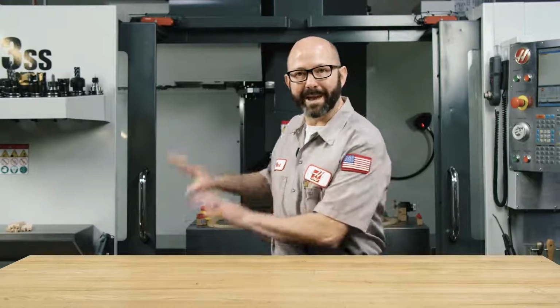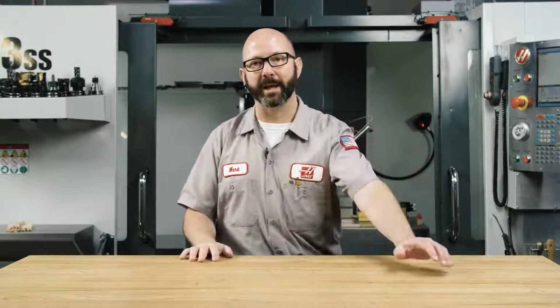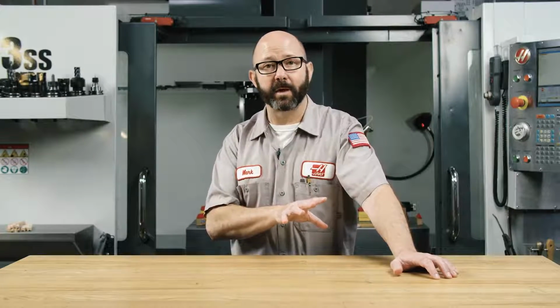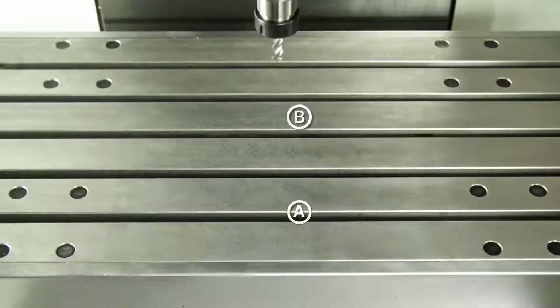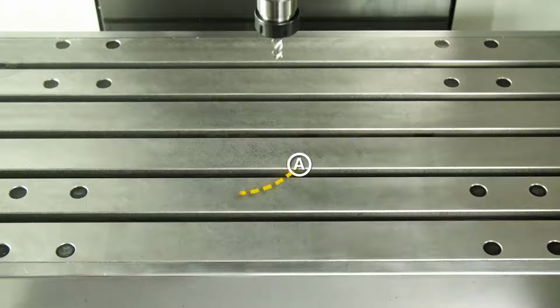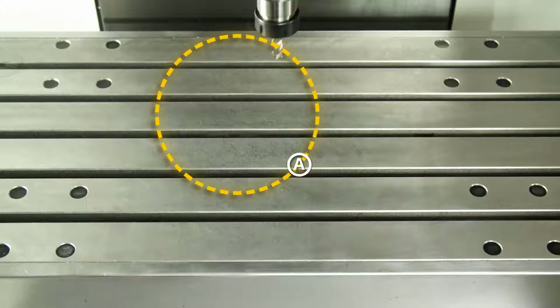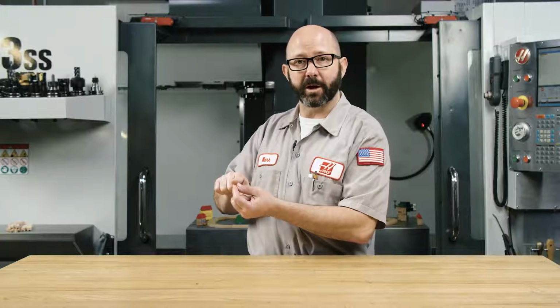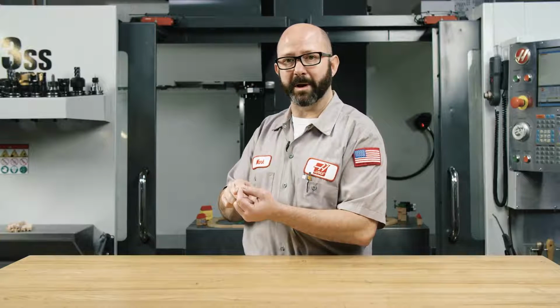Now that we've covered the basics, I'd like to swing back around and cover another way that we can create arcs. Now, what if our point A and our point B are the same point? This can happen if we're trying to create a full circle where we start and finish at the same spot.